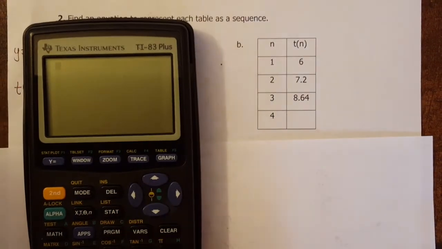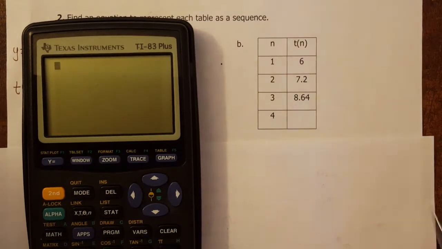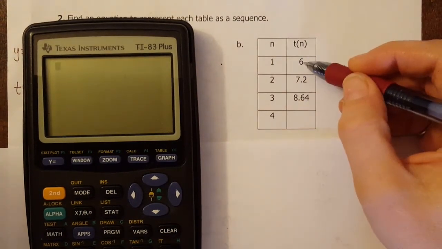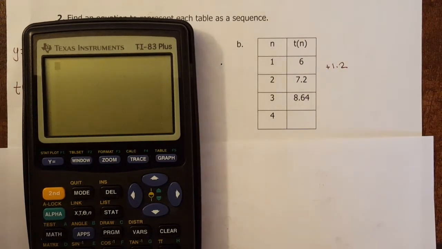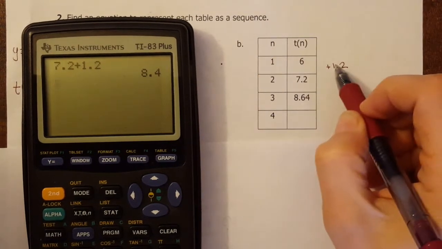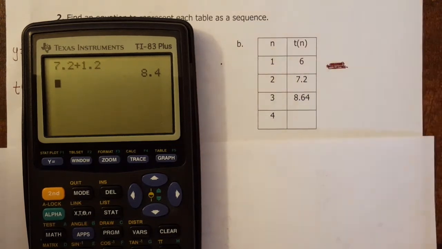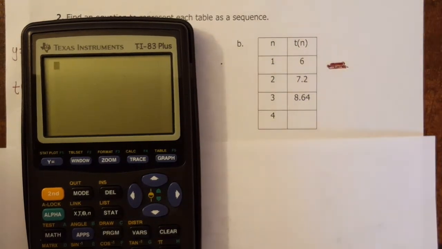Okay, letter B. First I'm going to see if we're adding. So I know 6 plus 1.2 gives me 7.2. If I try 7.2 plus 1.2, I get 8.4. So that's not right. So we are not adding, which means we must be multiplying.